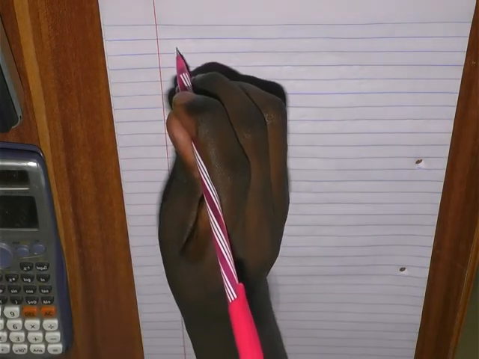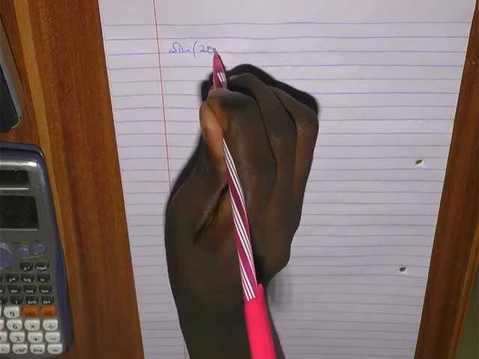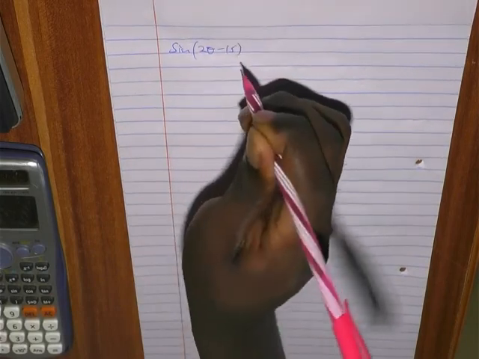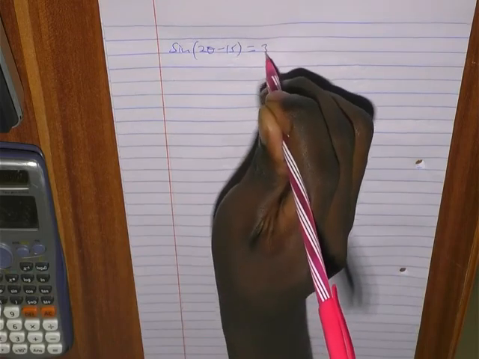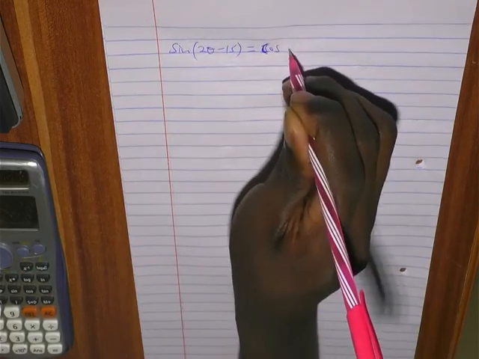The next question says solve for theta. So we have sine of 2 theta minus 15 is equal to cos 3 theta.